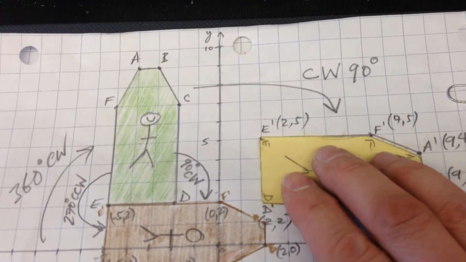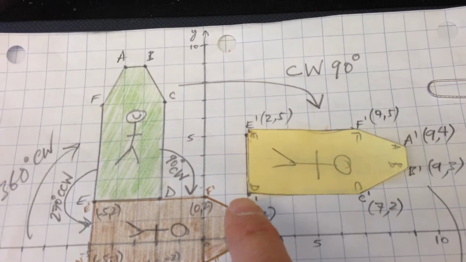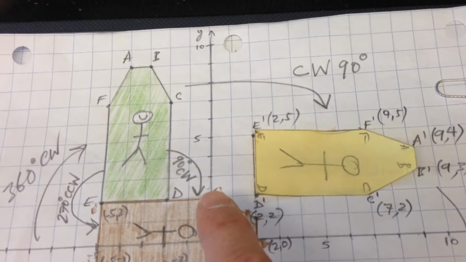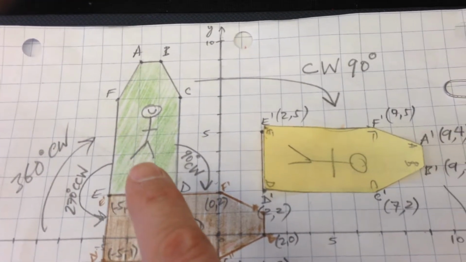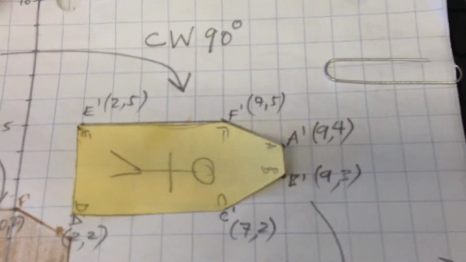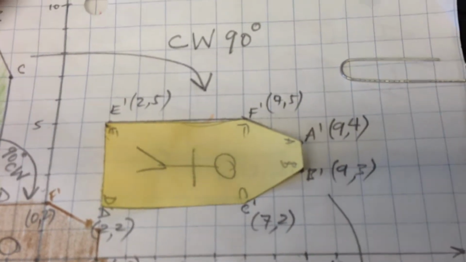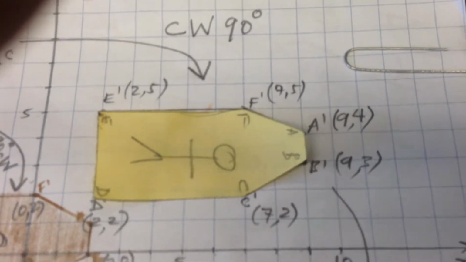And then all you do is measure that your irregular shape is an equal distance away from the y-axis and from the x-axis, the way it was here at the original. So these are the coordinates of the clockwise 90-degree rotation.